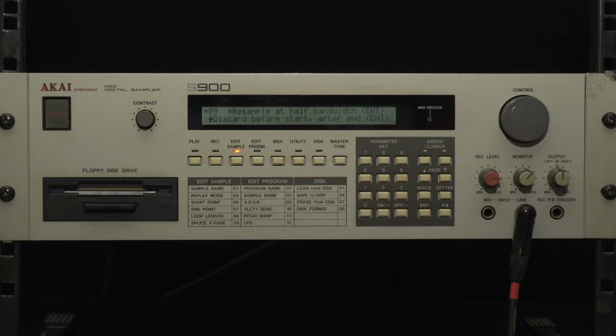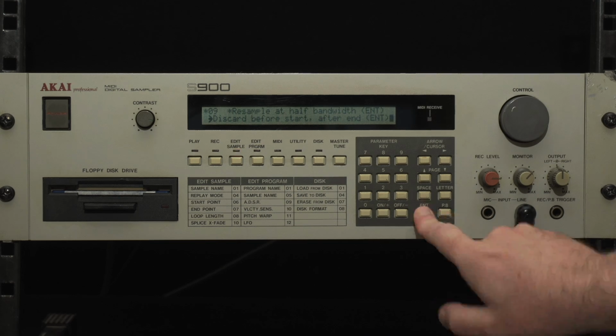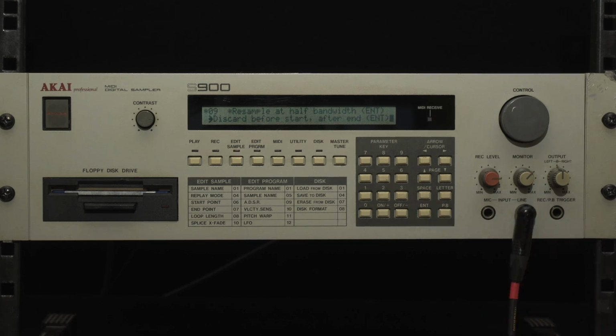So that's like a trim or a crop process, which will discard any of the excess sample that we're not using, which is before the start point and obviously after the end point. So now let's try that resample at half bandwidth. And what this essentially does, it resamples the audio at half the bandwidth. So it drops the quality by 50%, but in doing that, it kind of frees up 50% of the memory at the same time.